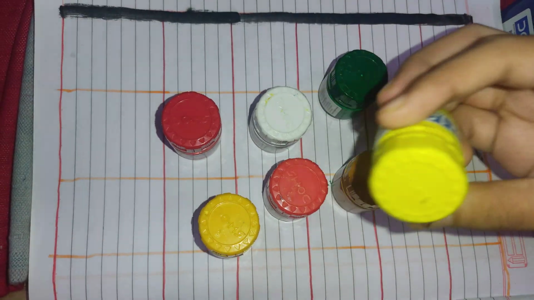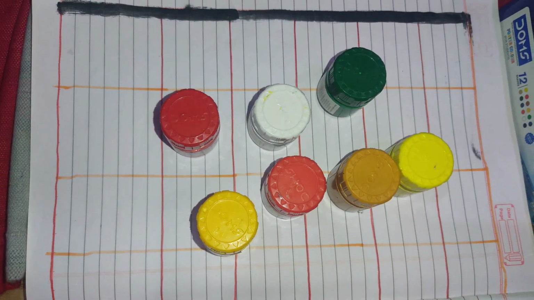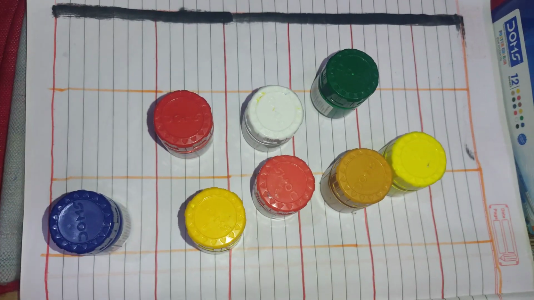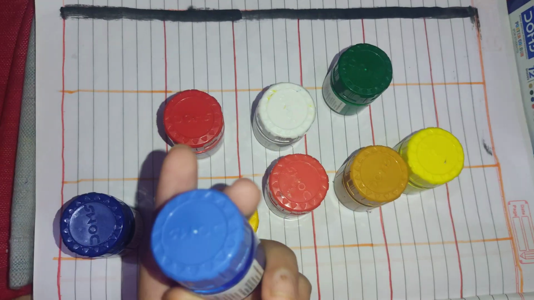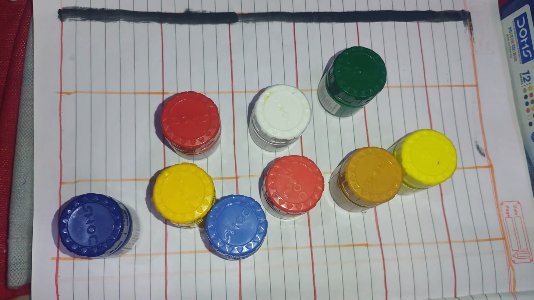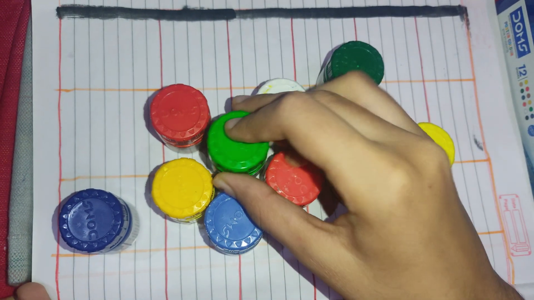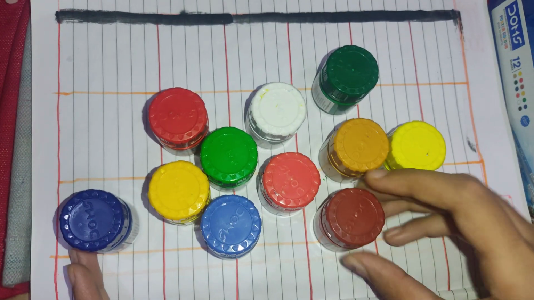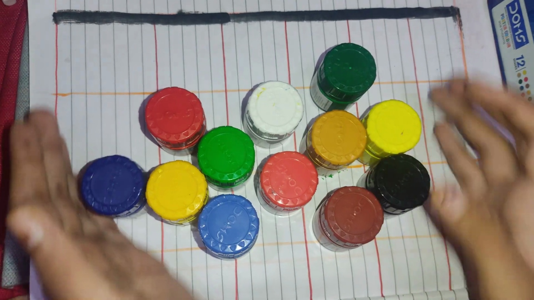Lemon yellow color, Persian blue color, normal blue color or light blue color, light green color, brown color, black color.